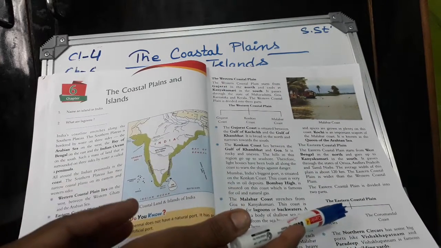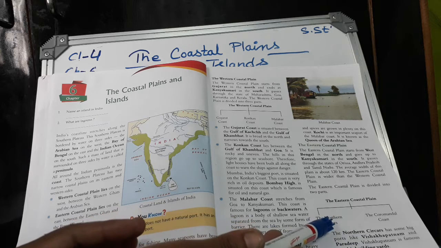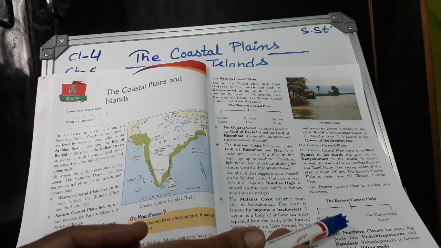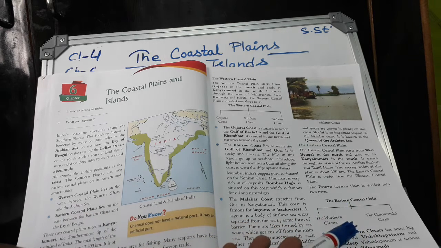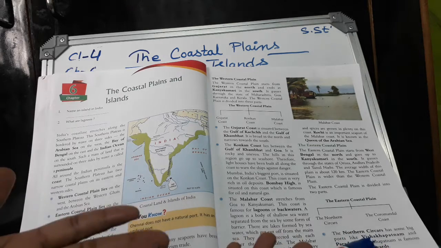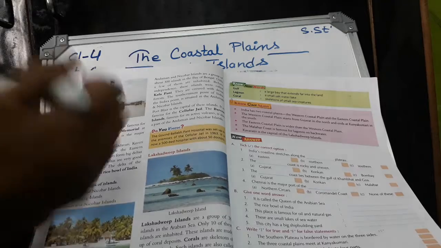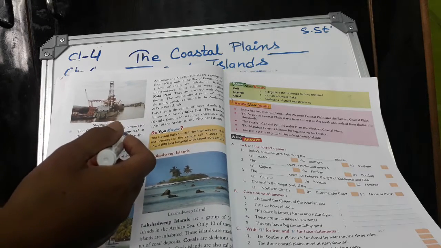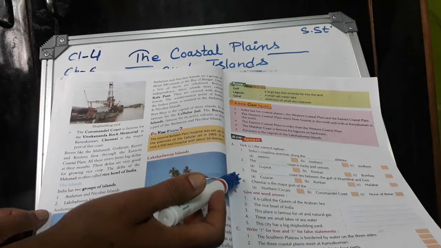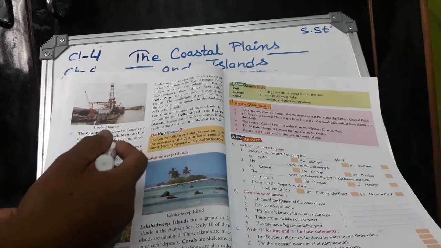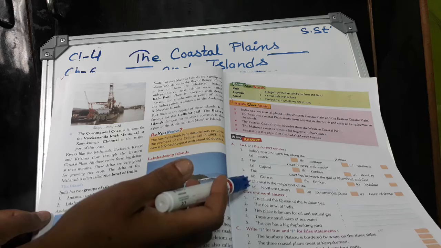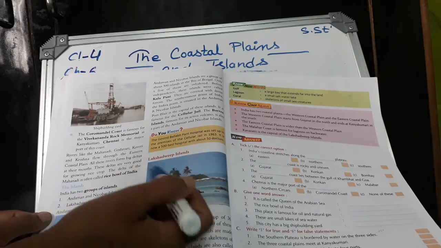Now the eastern coastal plains are divided into two parts, the northern Circars and the Coromandel coast. The northern Circars has ports like Vishakhapatnam, which is famous for shipbuilding yards. Look here, this is the picture of a shipbuilding yard. The Coromandel coast has the Vivekananda Rock Memorial, and Chennai is the major port of this coast.